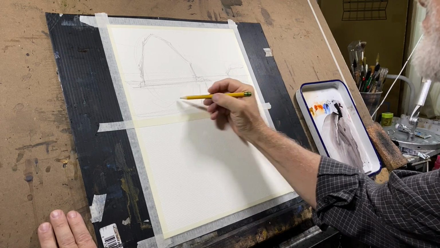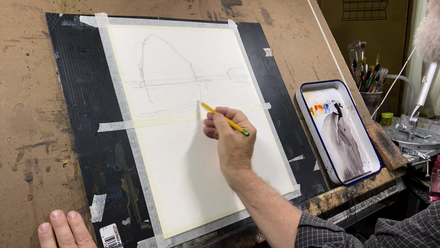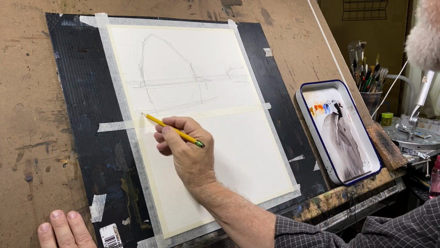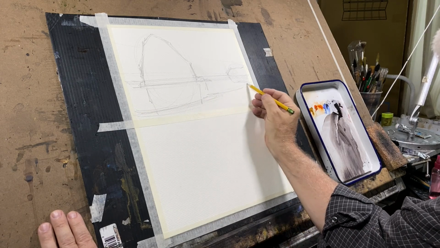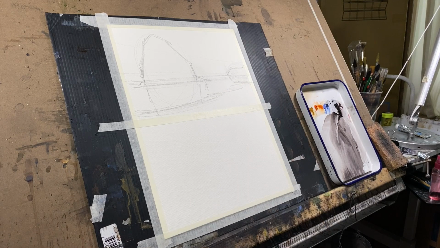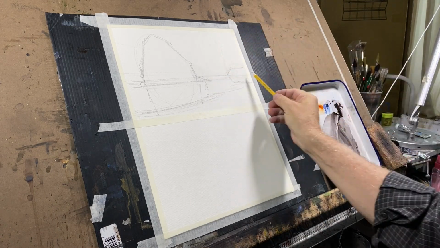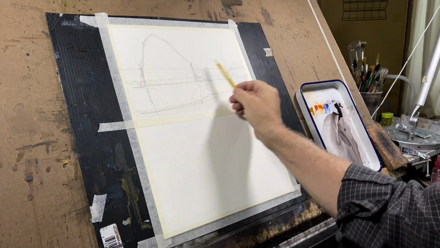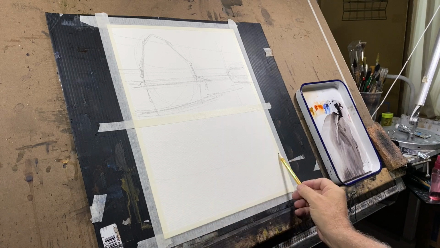Reflections. Shallows. In and out of the tide. Focal point through here. We have some rising clouds. Let's repeat that.